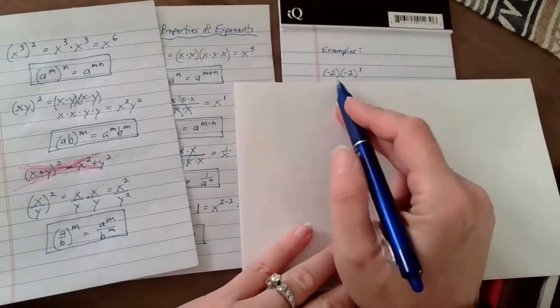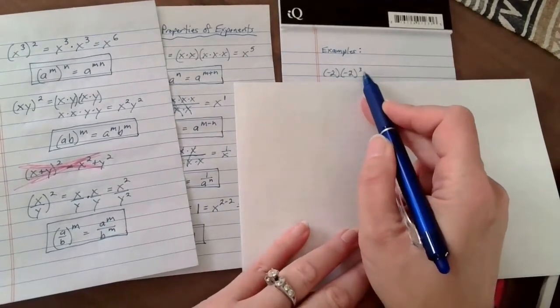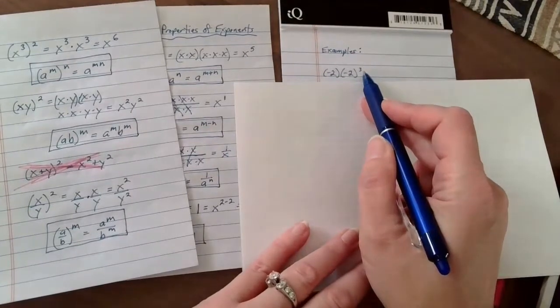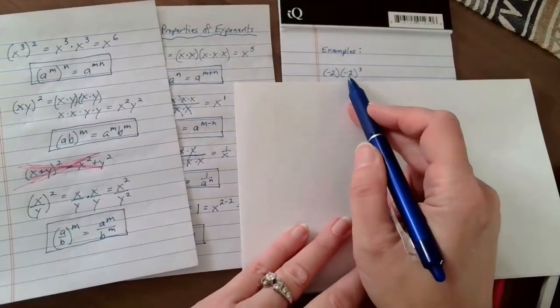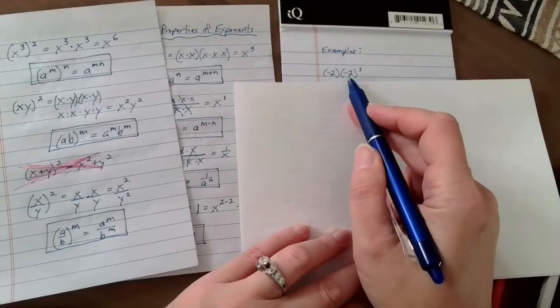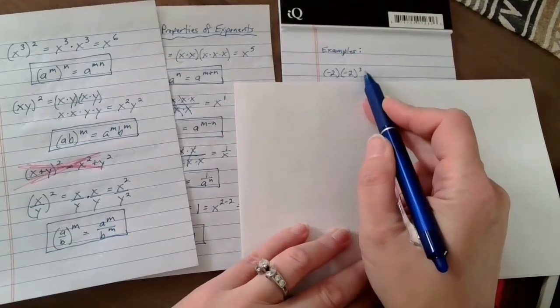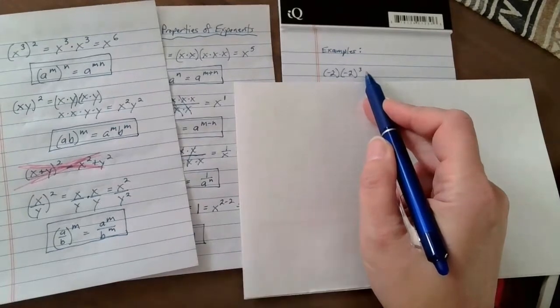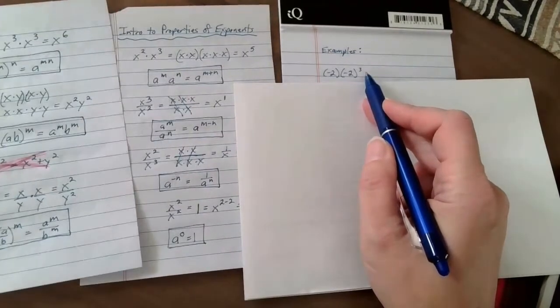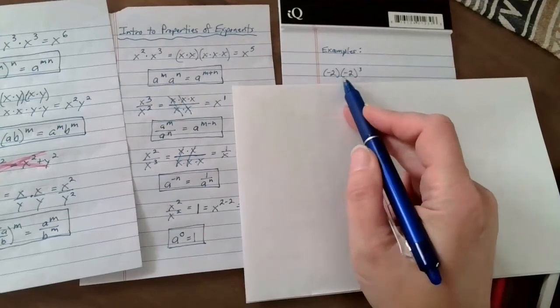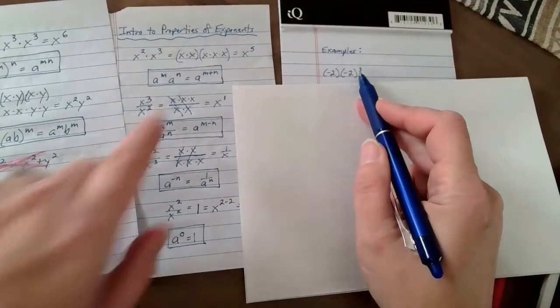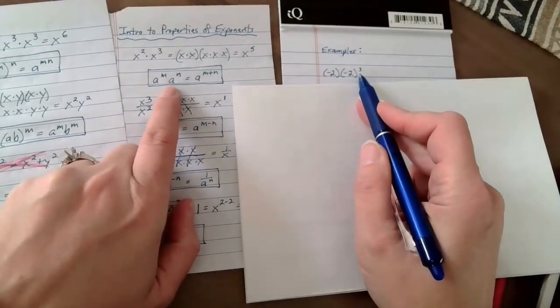All right, so here's what I've got for our first example, -2 times (-2) cubed. And if you're not thinking, you might say, well, -2 times -2 is 4. However, there's a 3 right there. Which property is this? Can you identify it? Multiplying, same base, exponent. Do you see this right here?